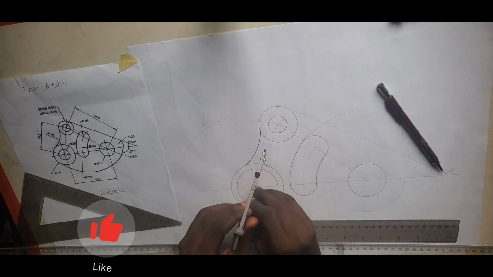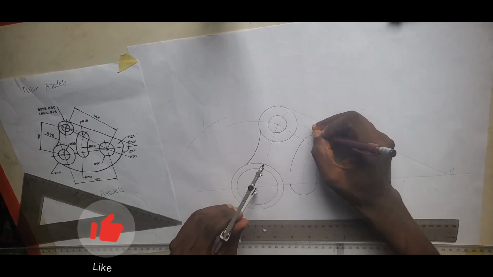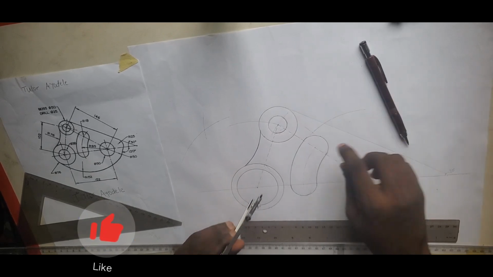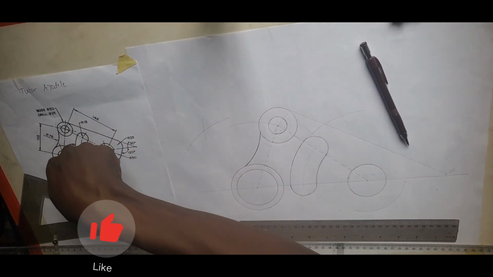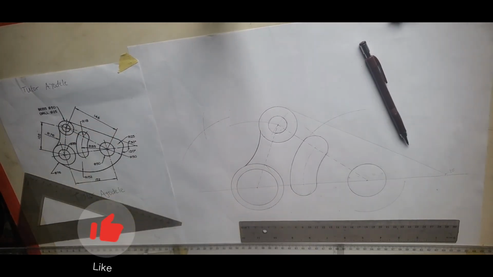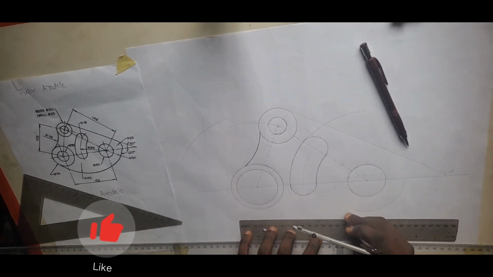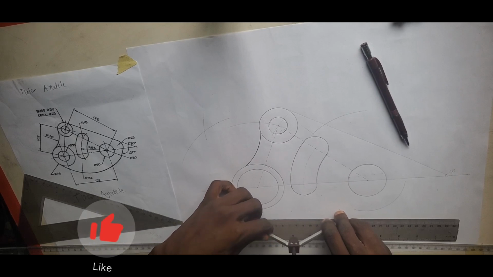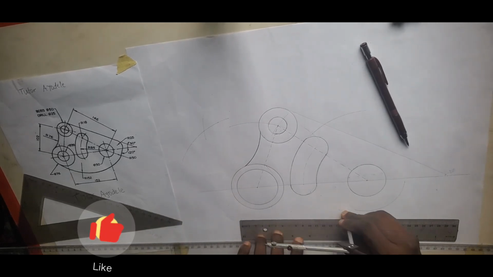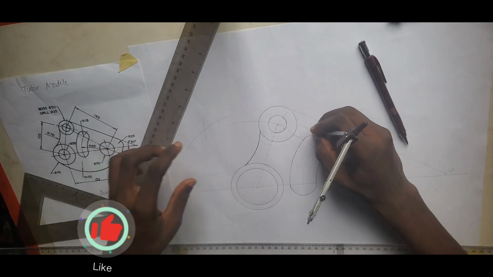Now you see where this arc, the arc I mark here, and this arc meet here is referred to as this point. So from that point, I will measure a radius of what? A radius of 152 to construct the arc here. So that 152 millimeter will give me 15.2. So I will measure 15.2 here. I will place it here. I will mark the arc.